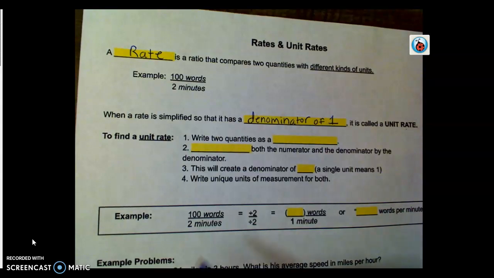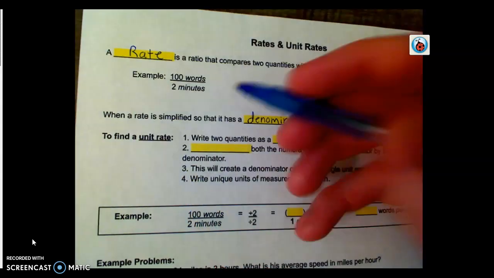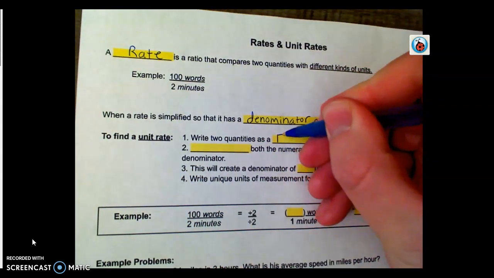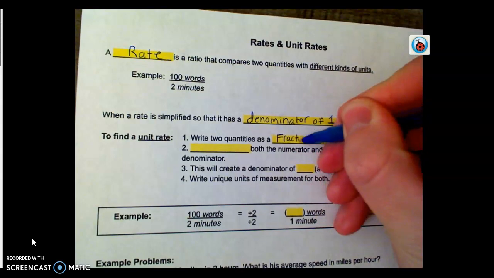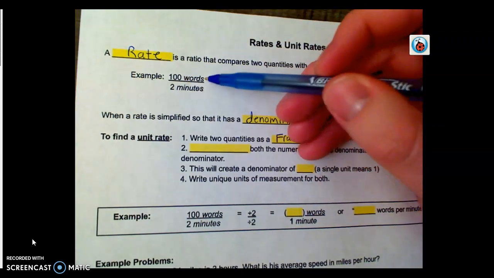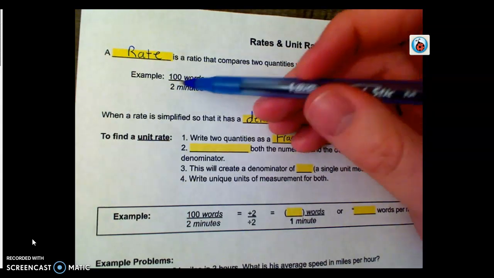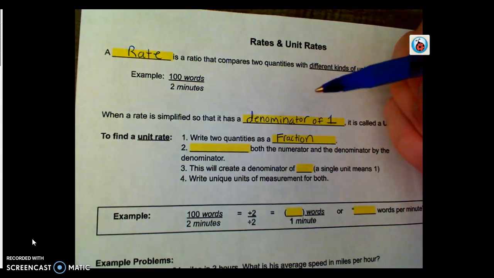So to find a unit rate, we write two quantities as a fraction, just like we did with our example up here. Our two quantities were 100 words and 2 minutes, so we write it as a fraction, 100 words over 2 minutes.